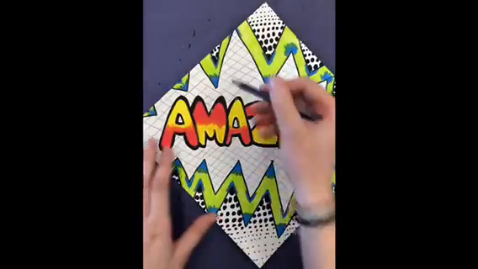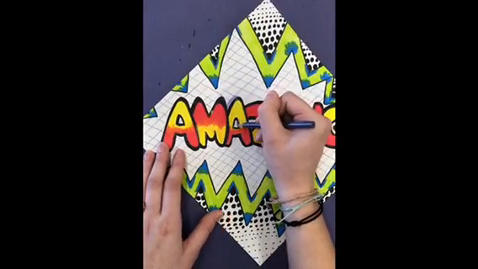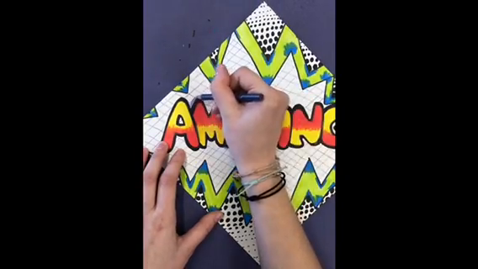Make sure to include any pattern ideas and try out some of the blending techniques on a scrap piece of paper to make sure you like it.